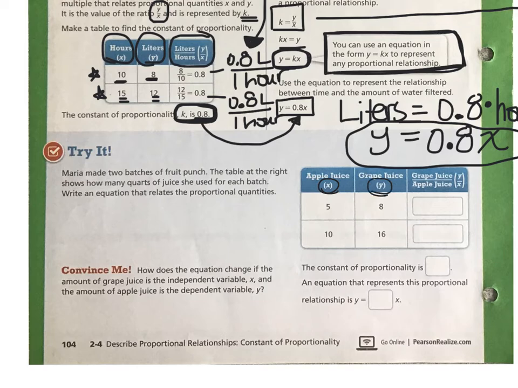So as she's making her ratio, the ratio is going to be grape juice to apple juice. And this is going to tell us about how many quarts she used of each type of juice to make that fruit punch. So again, we have grape juice as the y number and apple juice as the x number.